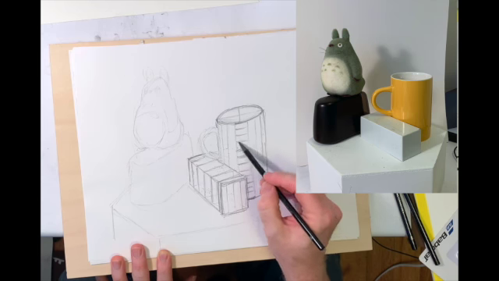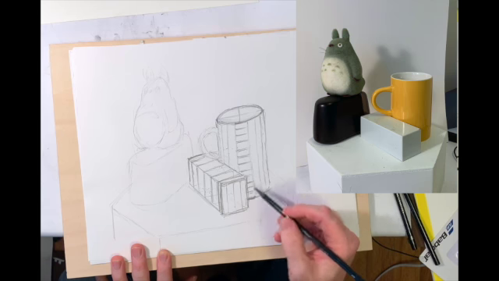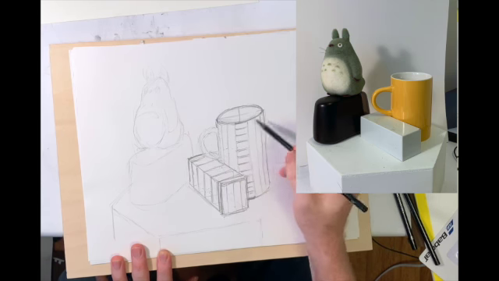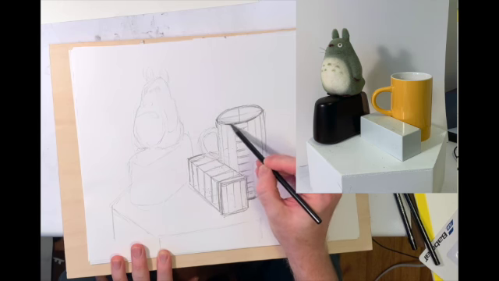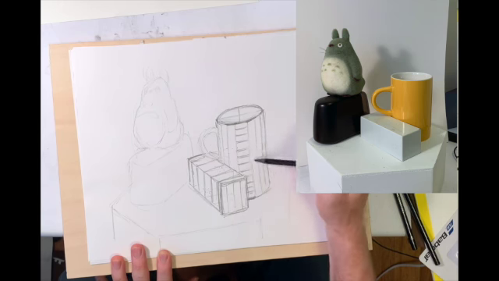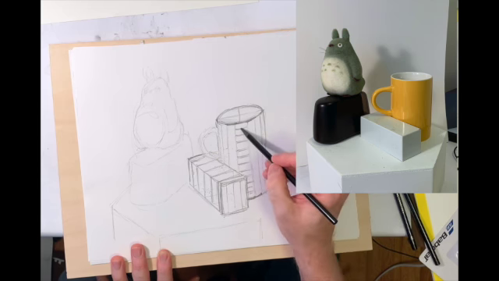So now I'm just drawing lines within that front plane, and essentially they're going to be horizontal because it's the one facing us. Now again, using this curve here, I want to get the lines on this plane and this plane. Again, I'm using these as a guide.